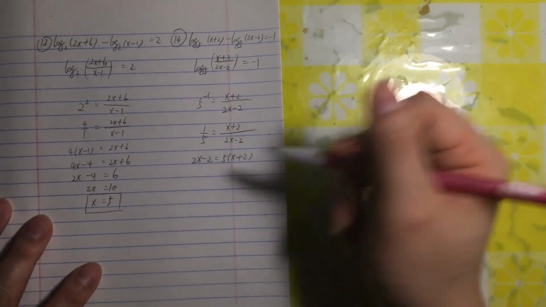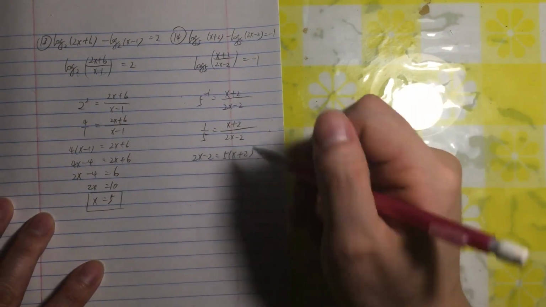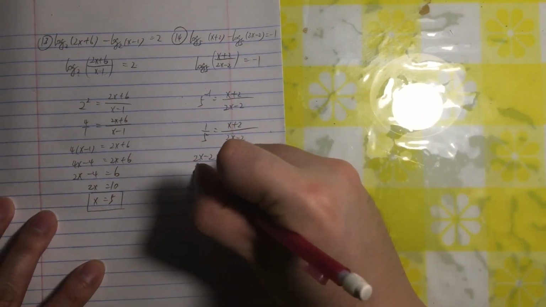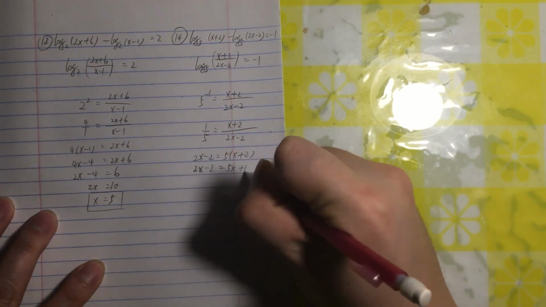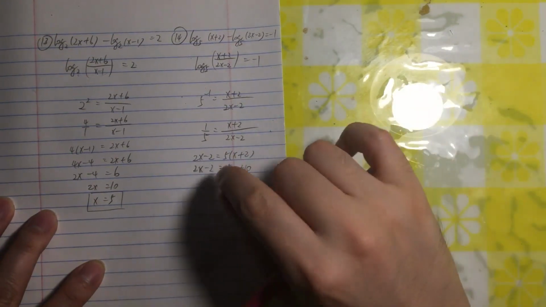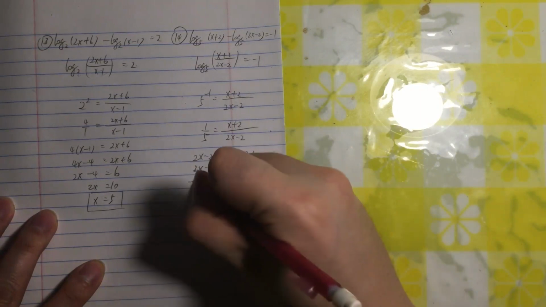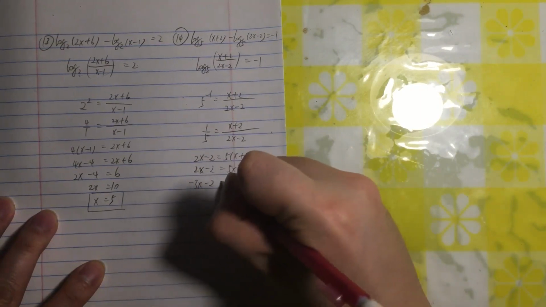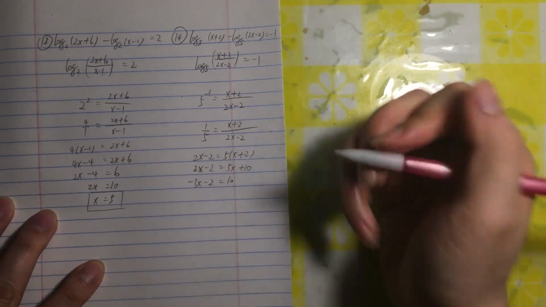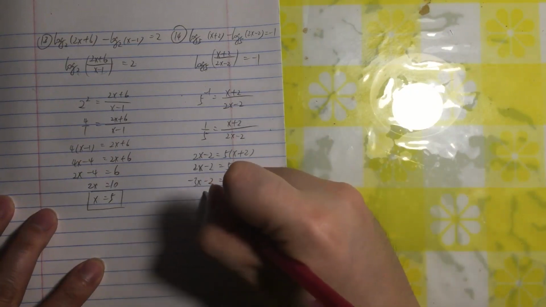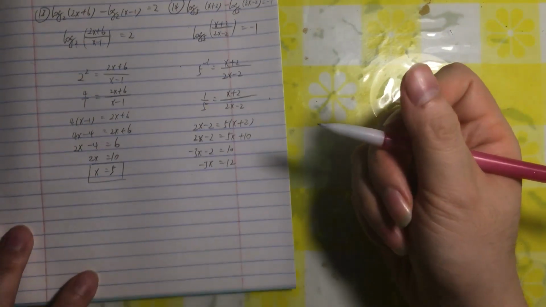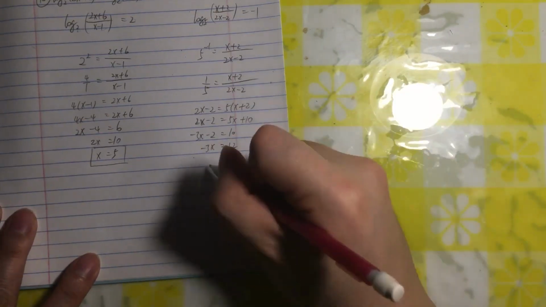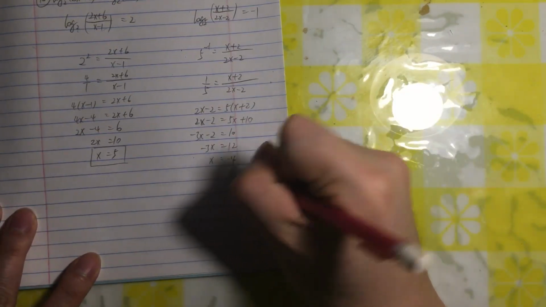Then I can solve the equation for x. Distribute 5 first. I get 2x minus 2 equal to 5x plus 10. Then I can subtract 5x from both sides. I get negative 3x minus 2 equal to 10. Then I can add 2 to both sides. I get negative 3x equal to 12. Then I can divide both sides by negative 3. I get x equal to -4.